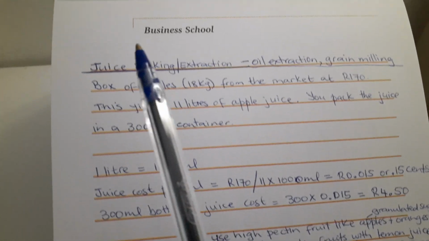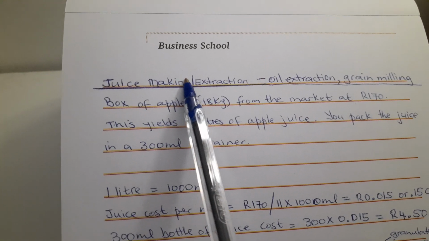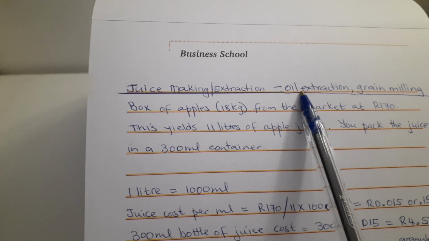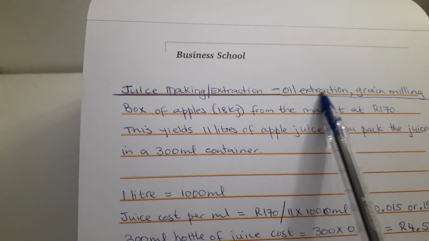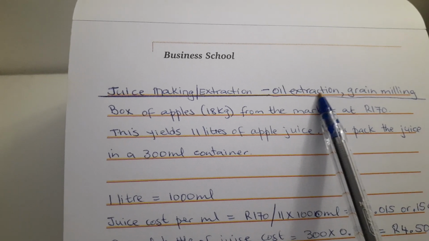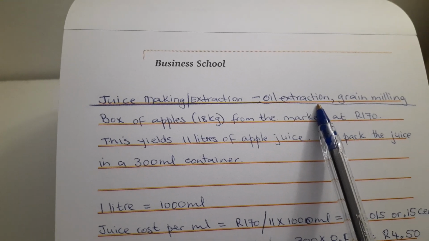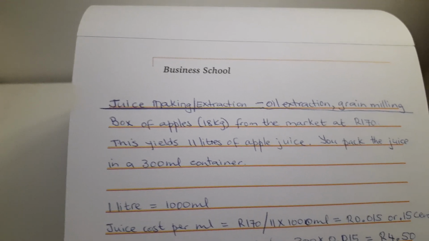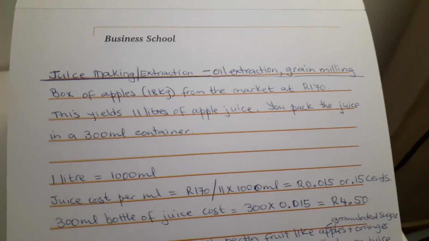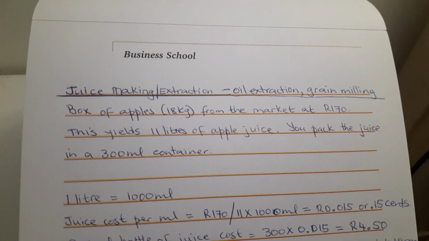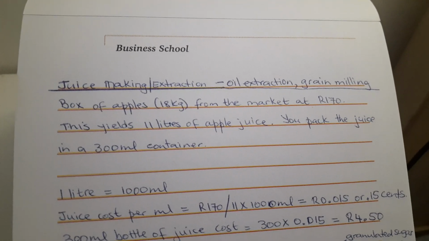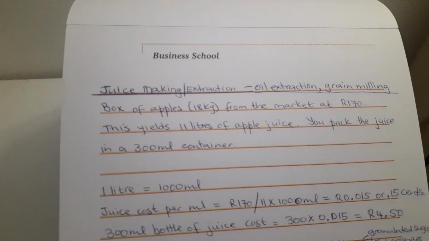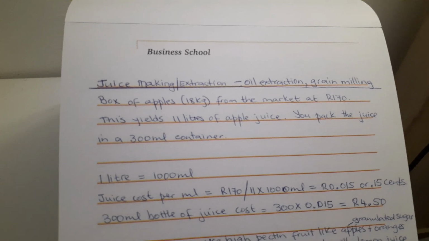And here's another straightforward one: juice making, extracting juice from fruits. And this one you can also use for extracting oil. Could be oil from sunflower, oil from nuts, ground nuts and stuff like that. Also used for grain milling, because grain milling, basically what you do, you just take the grain and mill it, and then you weigh the end product. And you would also know how much you have put in and how much it cost you.